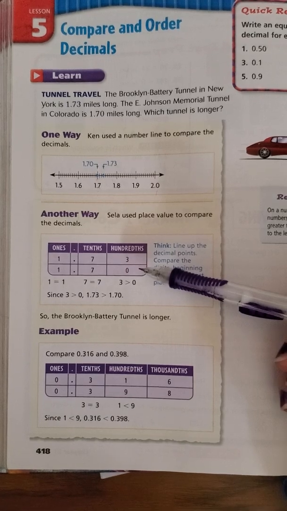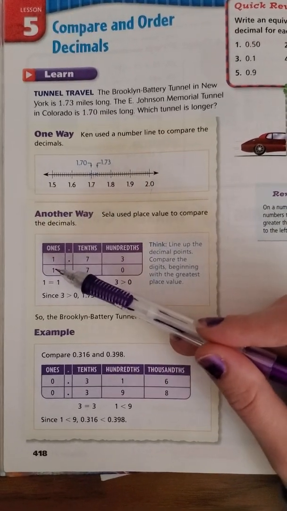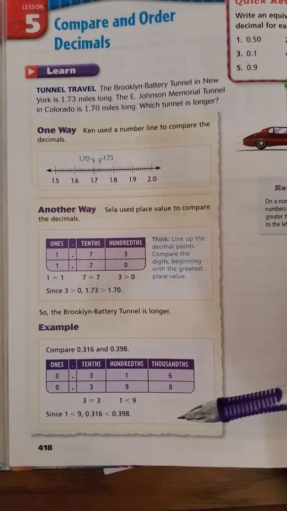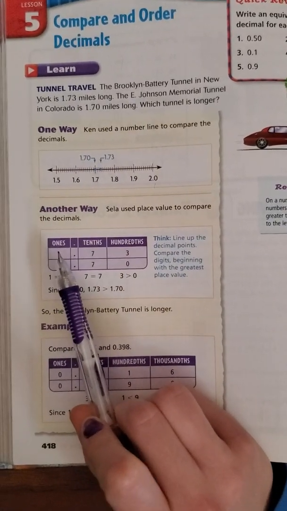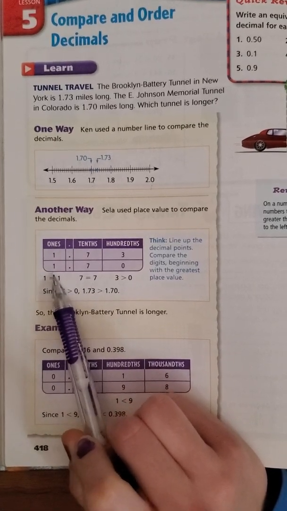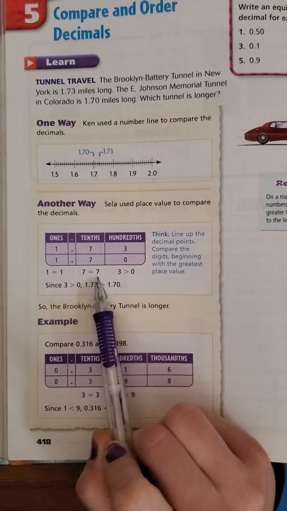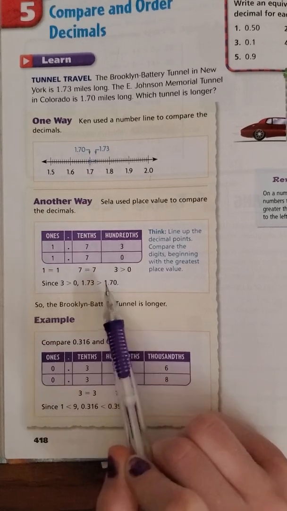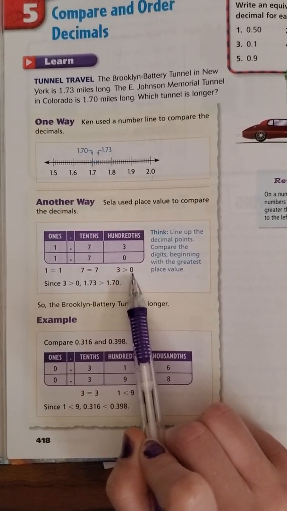Now, another way to compare, in a lesson that I showed you before when we didn't have hands-on materials available, is comparing decimals by lining them up on top of one another. Here we have the place value to compare our ones. These are the same. Then we went to the tenths, and those are the same. And then when we compare in the hundredths, we have that 3 is greater than 0.